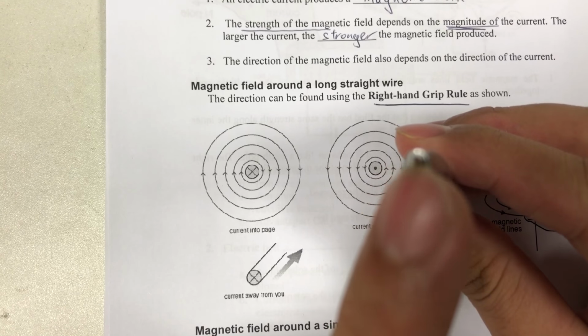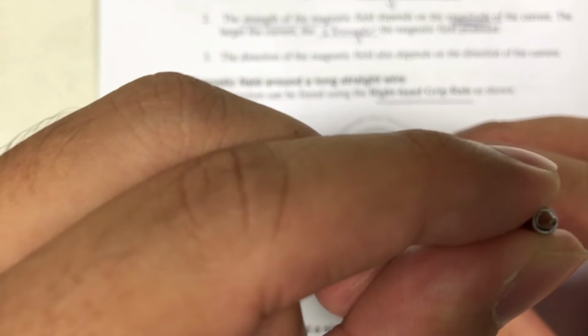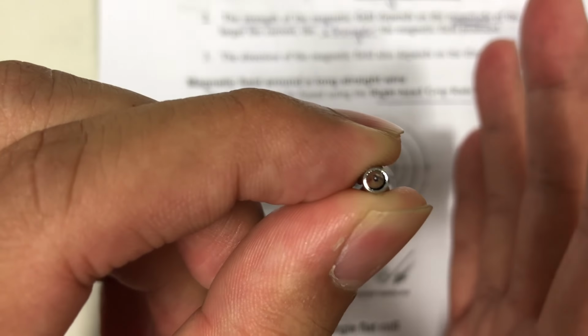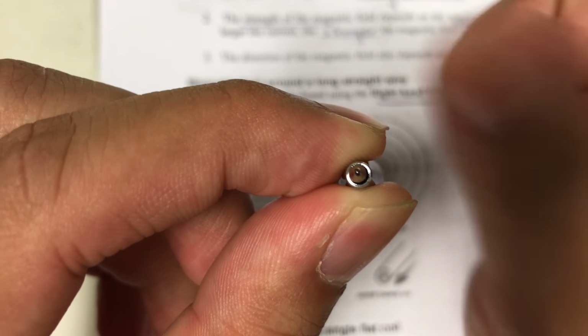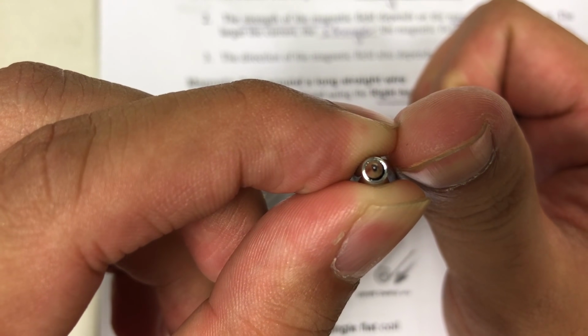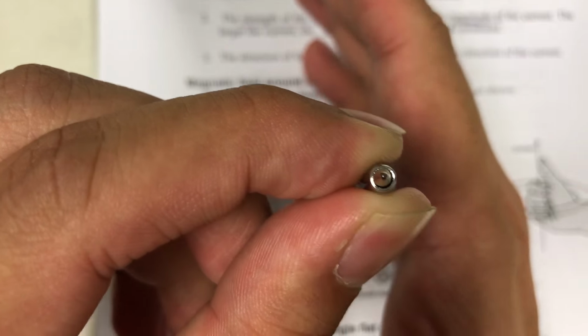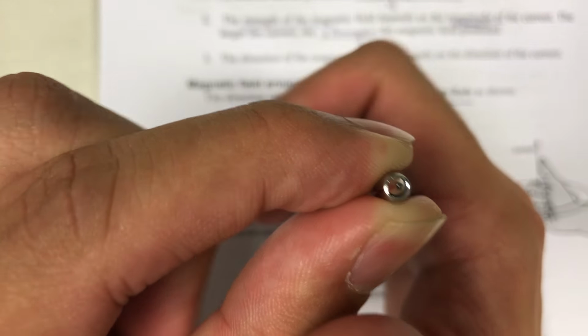How will the magnetic field be? I take my right hand with my thumb pointing up, in the direction of the current, and the rest of my four fingers will be gripping it.